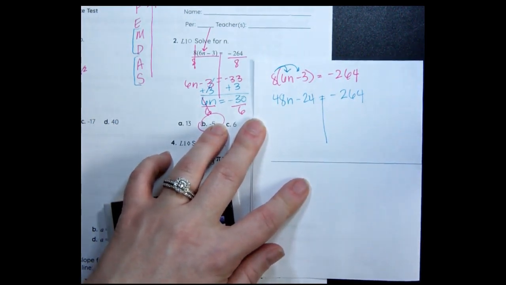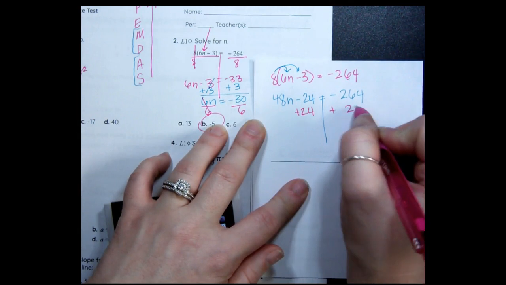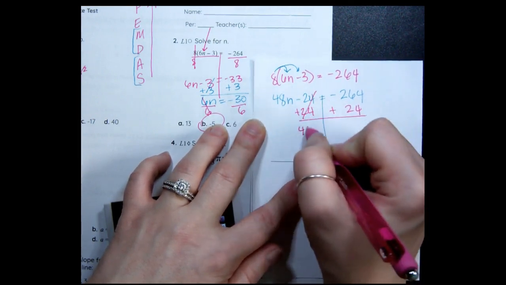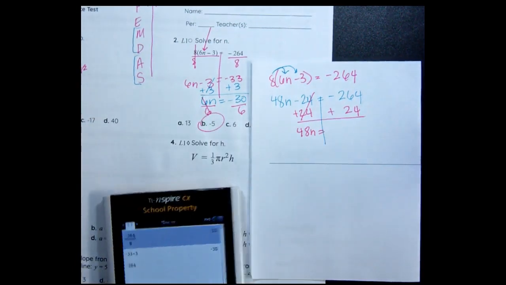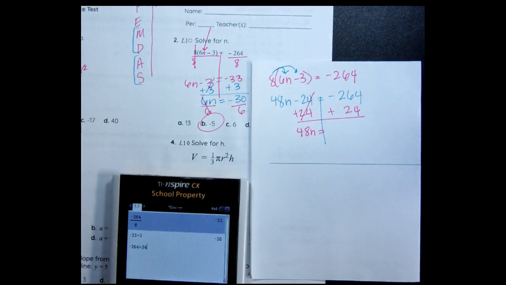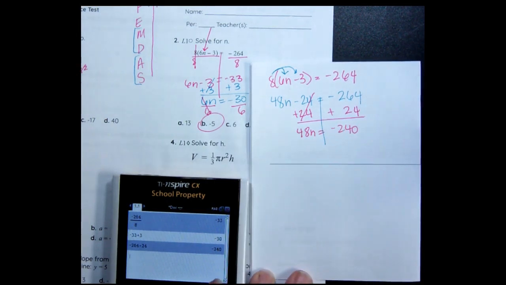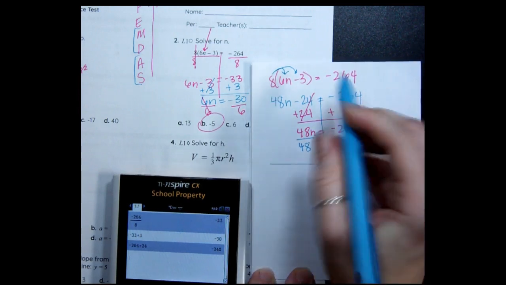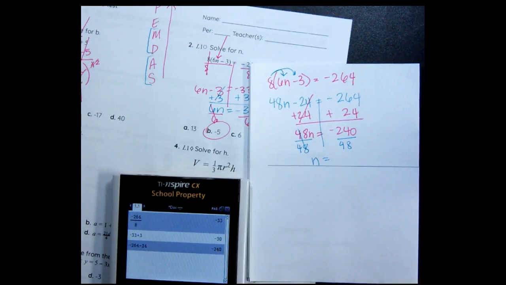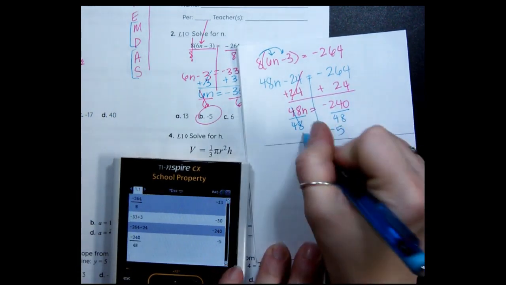The next thing I would do is look for addition and subtraction. So I see subtract 24, so I'm going to add 24. So I have 48n equals negative 264 plus 24, negative 240. Then I divide by 48, because now it says 48 times n, so I'm going to divide that, and n equals negative 240 divided by 48 is negative 5. So you get the same answer either way.